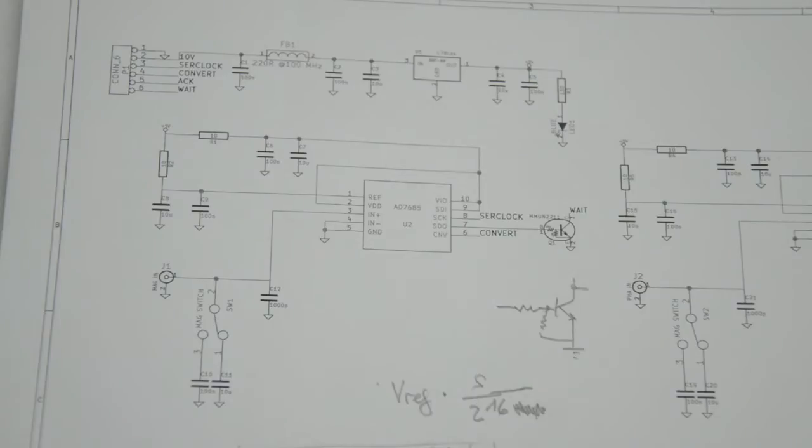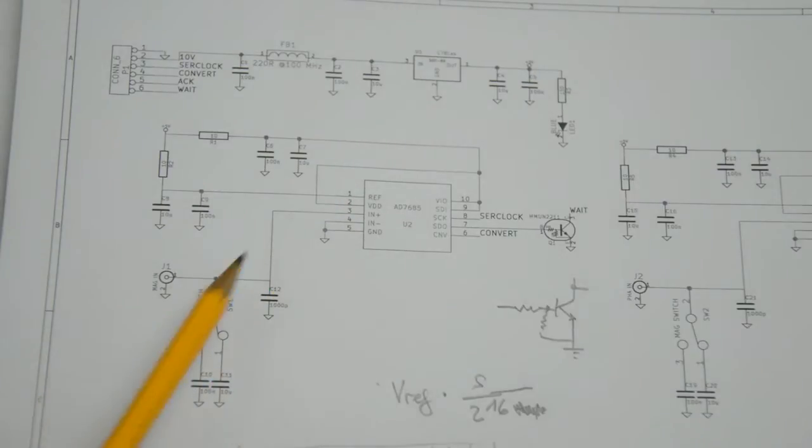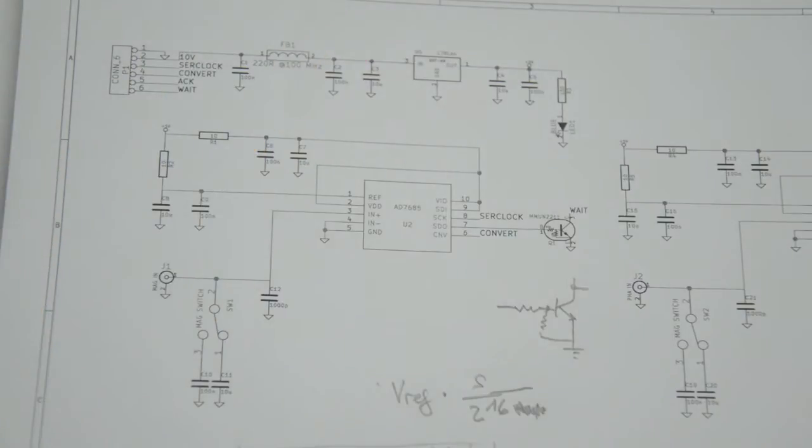Lastly, let's talk about the reference a little bit here. As you can see, the reference pin is connected through this filter to 5 volts that comes straight from the regulator. What's interesting about this is that it's a 16-bit ADC, which means you can get quite high resolution. If you have 16 bits, this means that you have 2 to the power of 16 different codes that you can assign to input voltages.